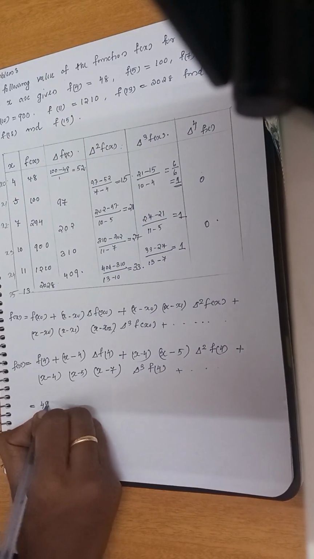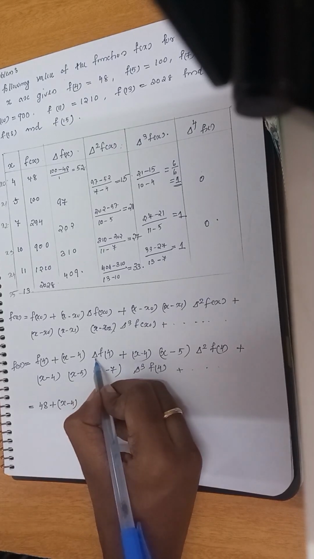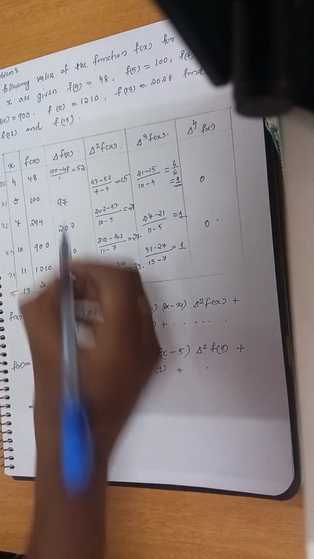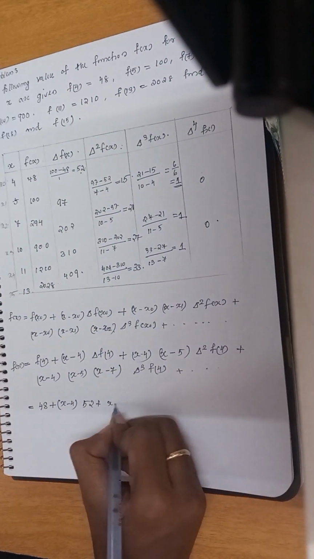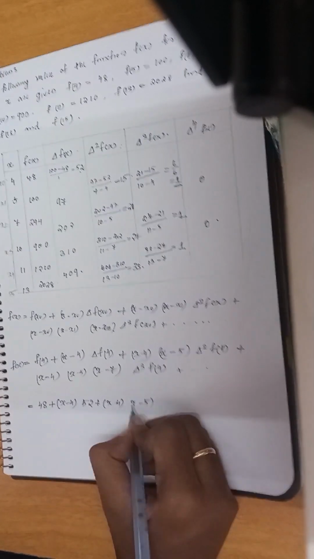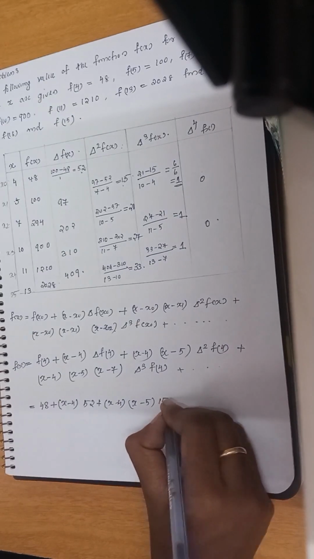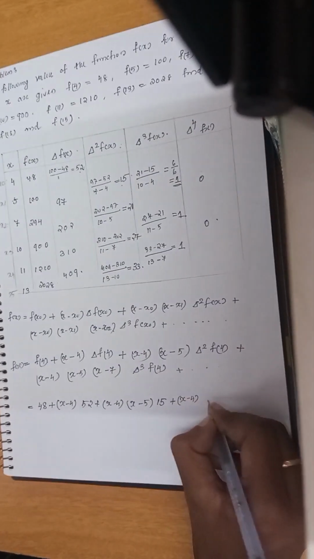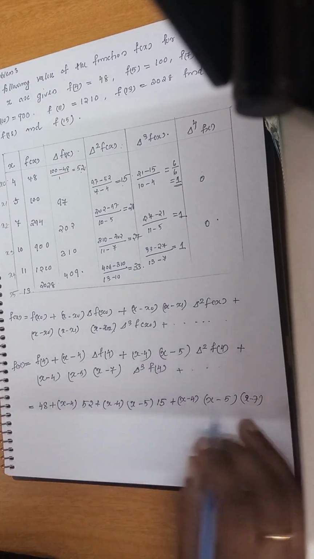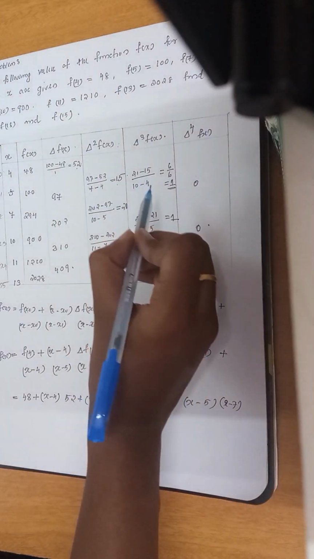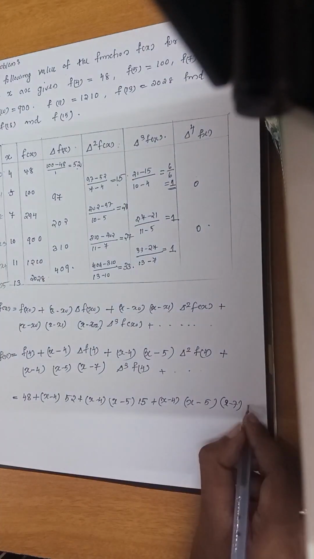That is 48 plus (x minus 4) into delta f of 4, and the value of delta f of 4 is 52, plus (x minus 4) into (x minus 5) into delta square of f of 4, which is 15, plus (x minus 4) into (x minus 5) into (x minus 7) into delta cube of f of 4, which is 1.